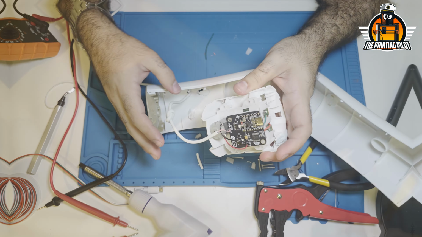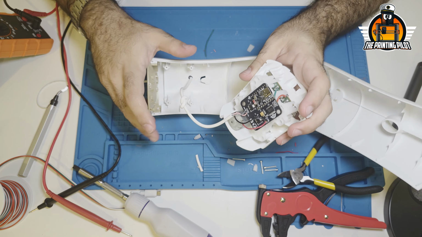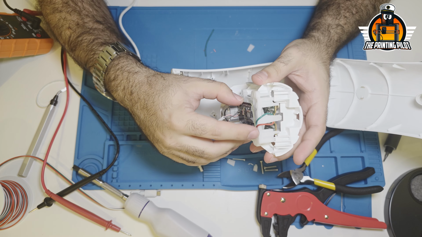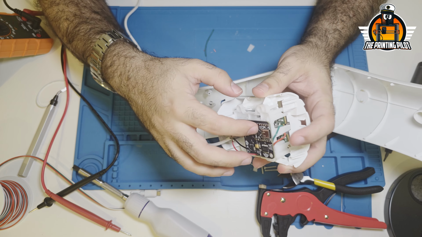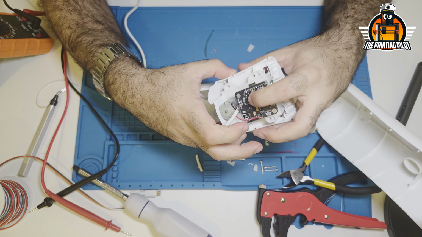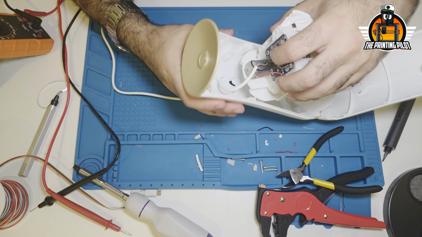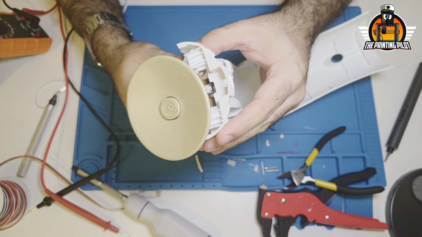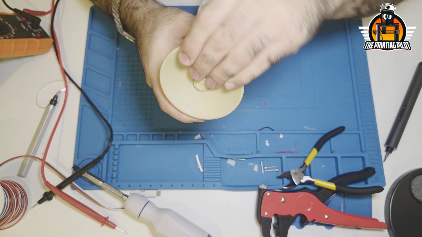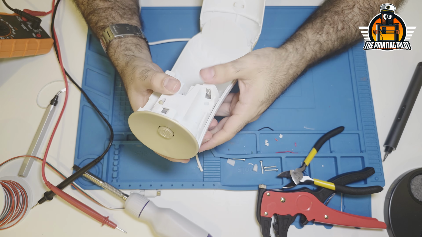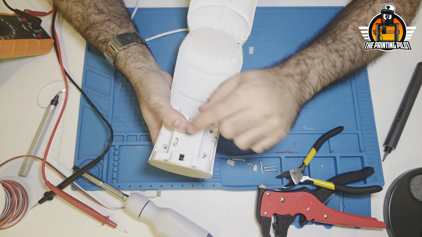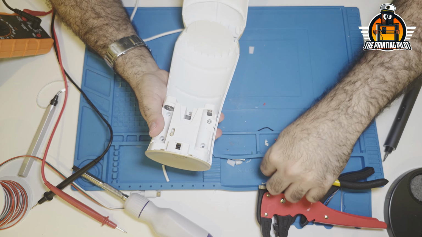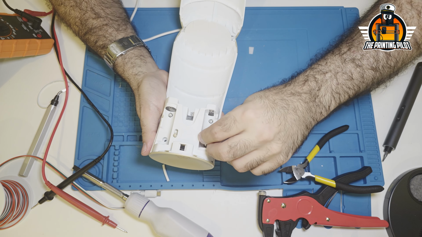So let's continue. The last thing we're going to do is reverse the process and assemble everything. Now, if you want, you can add a bit of hot glue here and glue the PCB in place. But I'm not going to do it for now, because this will probably come apart multiple times for the video. So all we have to do is make sure we assemble everything the same way. We're going to push the entire assembly back in place, and put the 4 screws back in and screw it in.